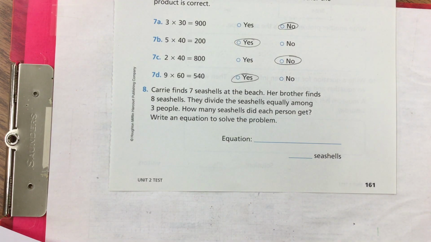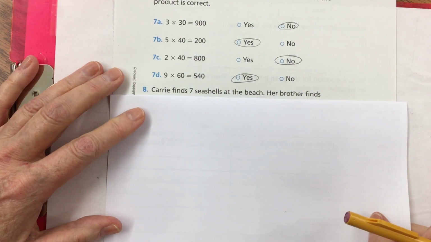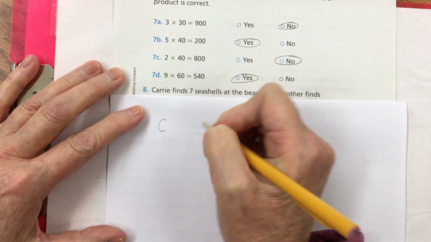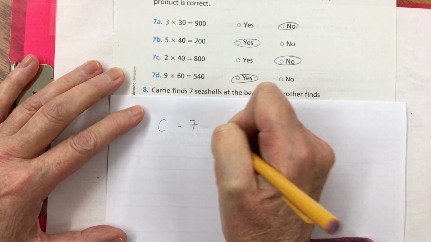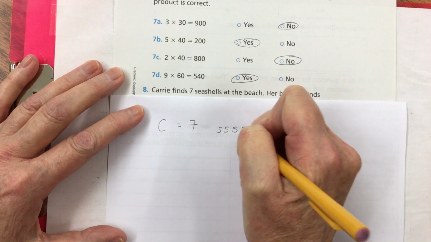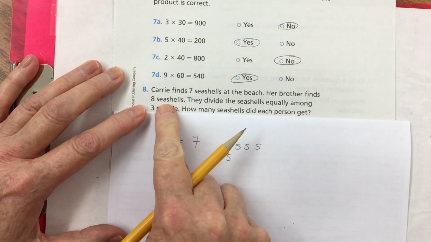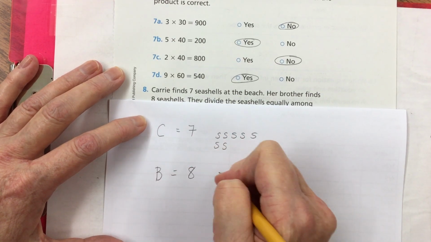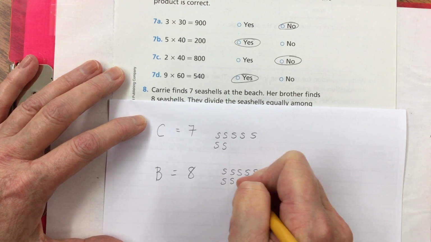All right, now we're on number 8. Carrie finds 7 seashells at the beach. So here's Carrie. She finds 7. 1, 2, 3, 4, 5, 6, and 7. Now her brother finds 8. So brother is 8. 1, 2, 3, 4, 5, 6, 7, 8.